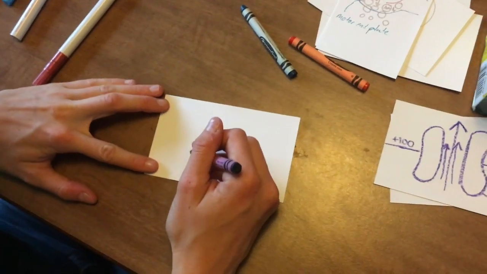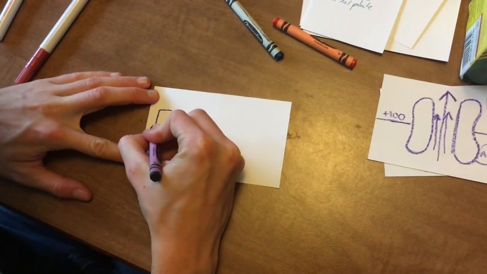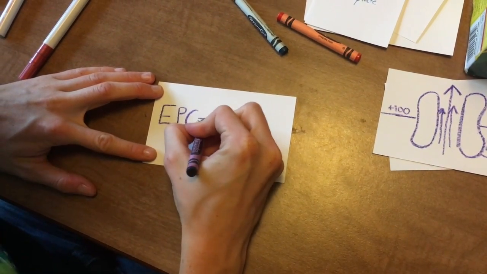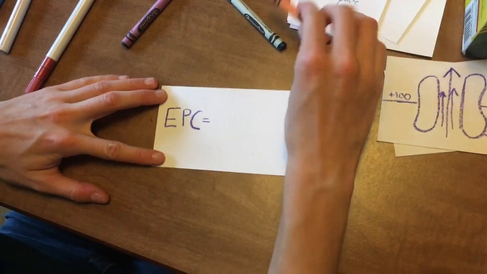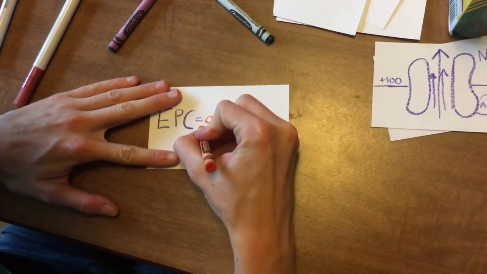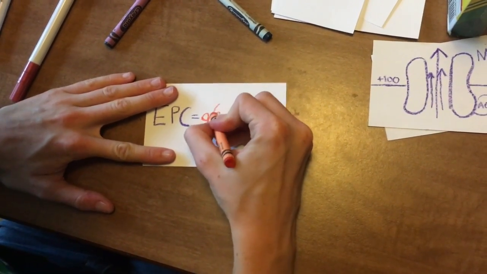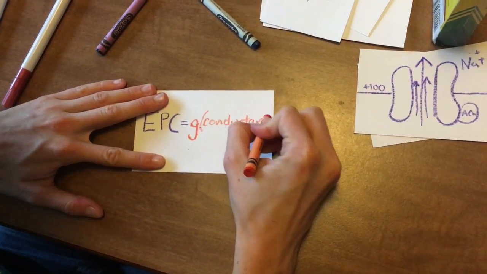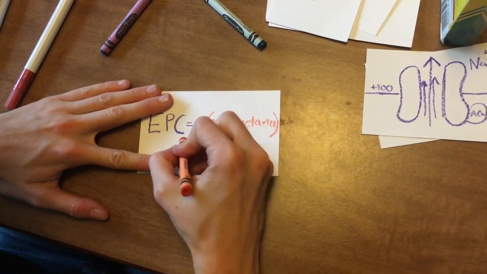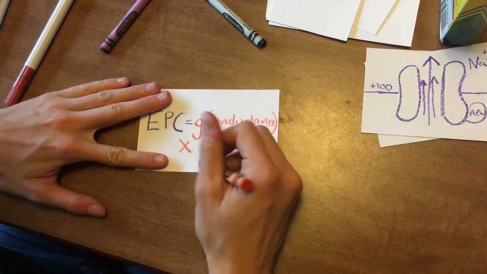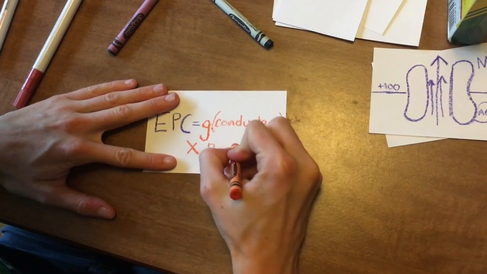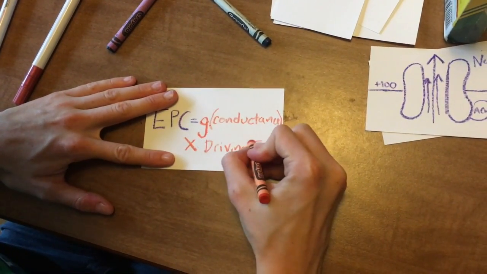Alright, next we're going to talk about end plate currents a little bit, because that's after the acetylcholine was released into the synaptic cleft. That's what started this whole thing. So the end plate current can be calculated as the product of the driving force and the ion conductance. So when either of those is 0, there is no end plate current. There'd be no driving force at the reversal potential, and there'd be no ion conductance in some other situations.